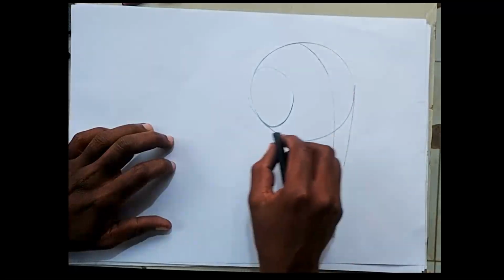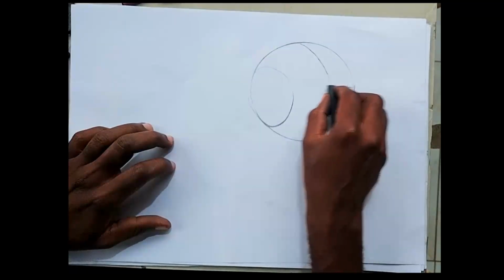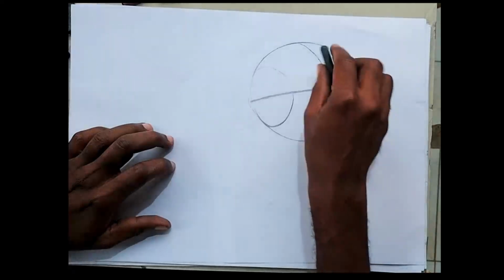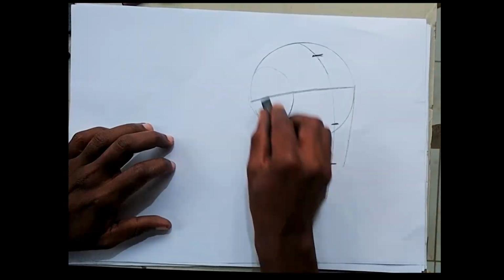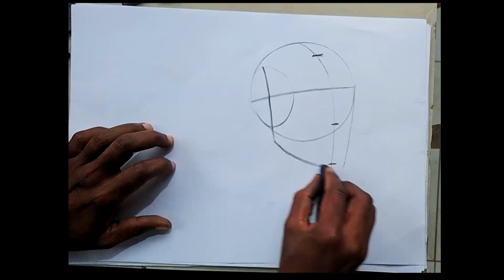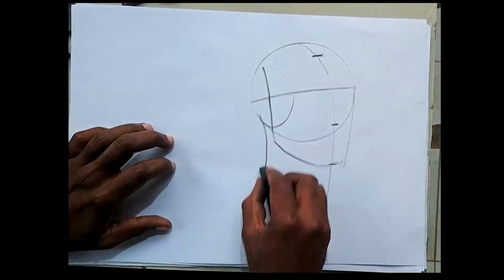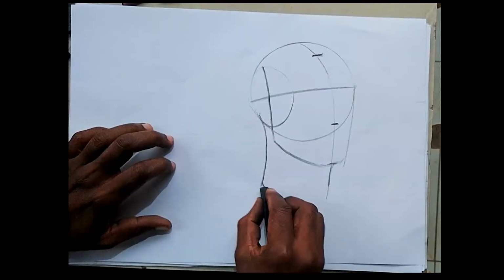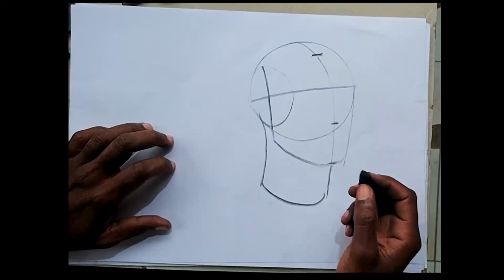When you draw a circle, you divide it and you do this trick, and you divide in thirds like this. And then you complete the head just using simple shapes. This is a cylinder. So this is a Loomis face.